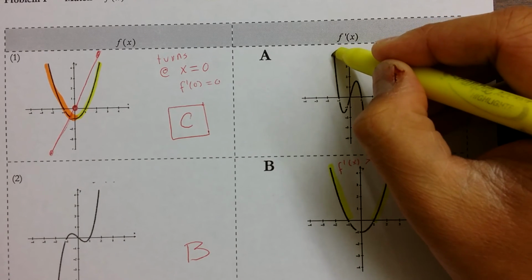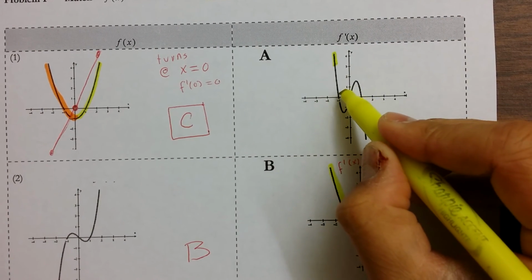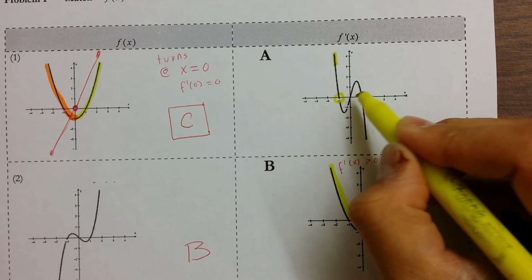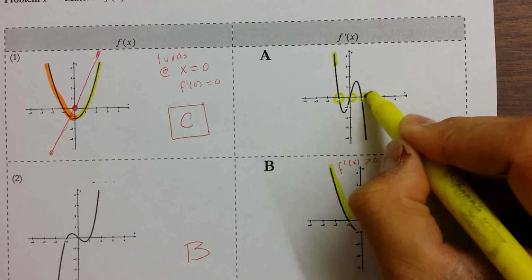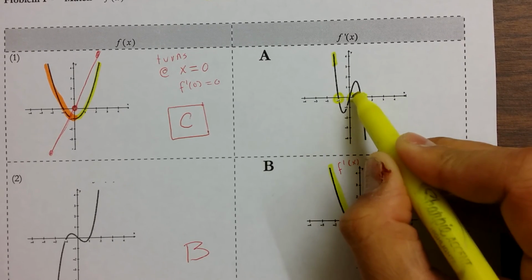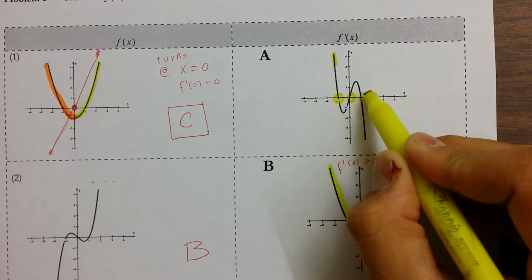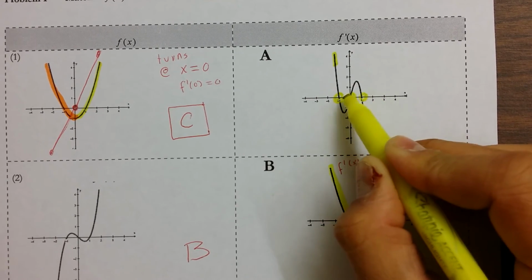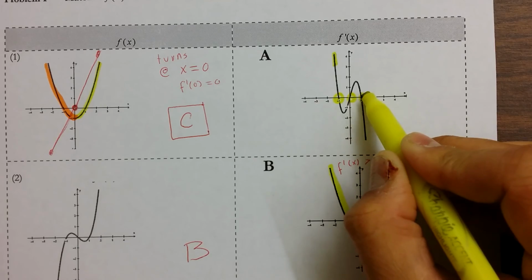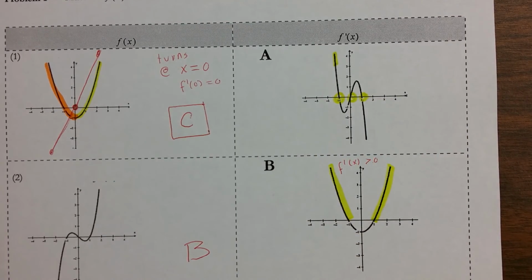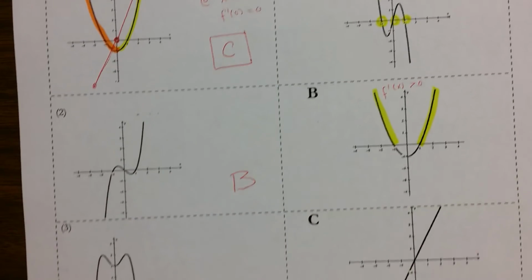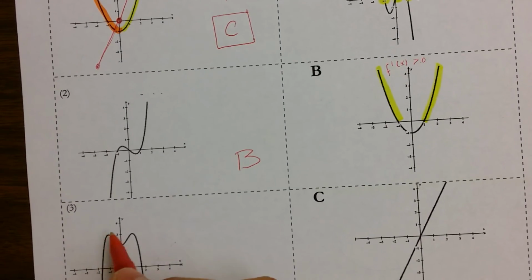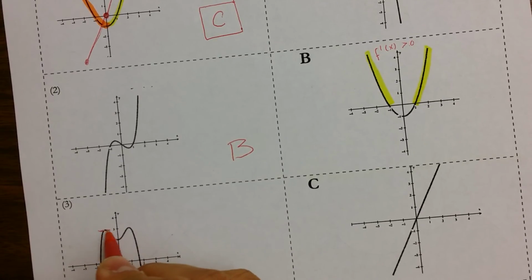Look at this portion. Look at these points. These are the points where the graph has a slope of 0. In other words, those are the points where the graph turns. As you can see, the graph turns at -1, so it has a slope of 0.